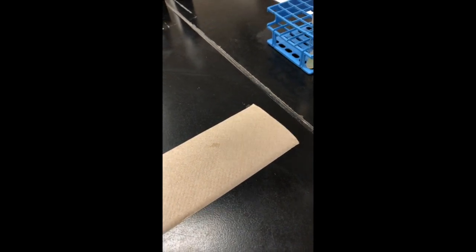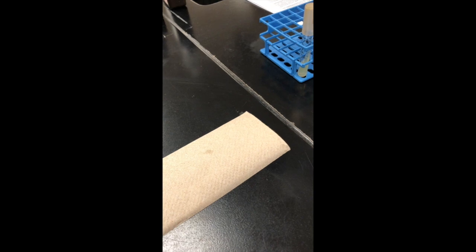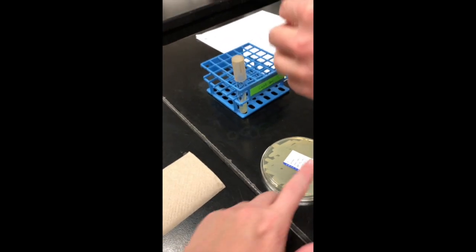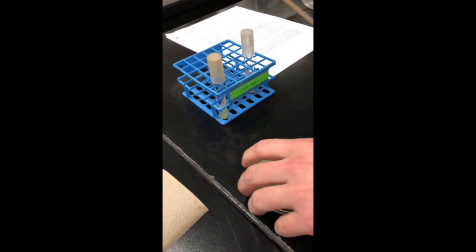Put this in the bleach beaker for me. Thanks, Andrew. Our cotton swabs go in the bleach beaker when we're done, and Andrew has nicely helped Ethan get his cotton swab to the bleach beaker. He's a good friend.